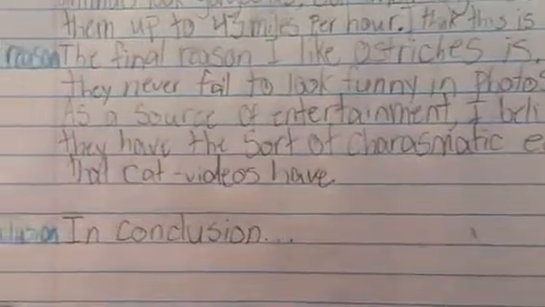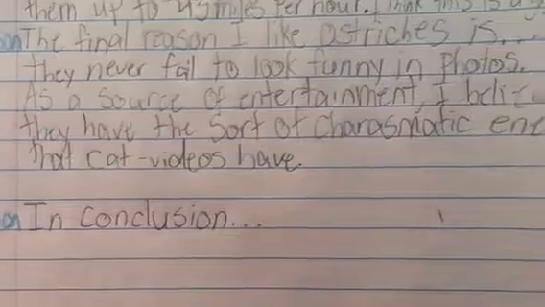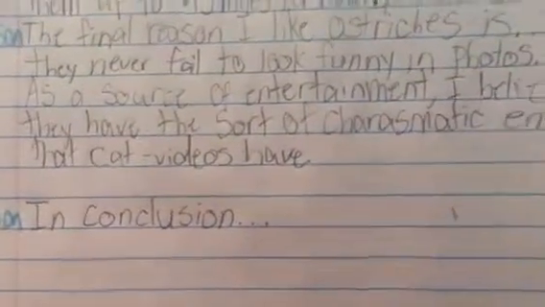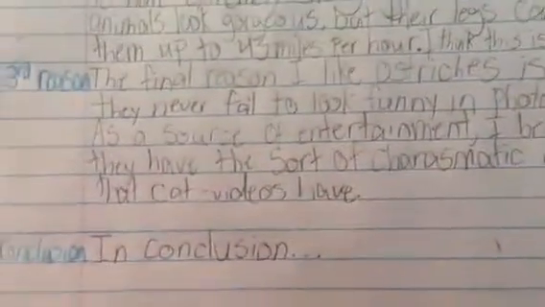Here we have the final and third reason for why I like ostriches, so I'm going to go ahead and read it. The final reason I like ostriches is they never fail to look funny in photos. As a source of entertainment, I believe they have the sort of charismatic energy that cat videos have.